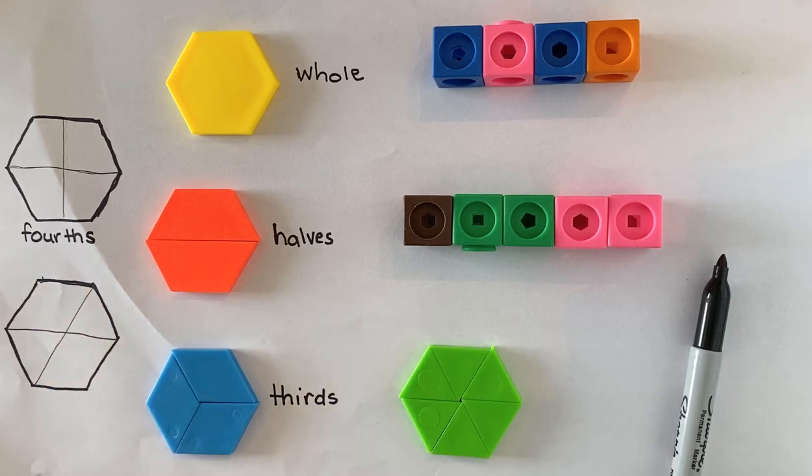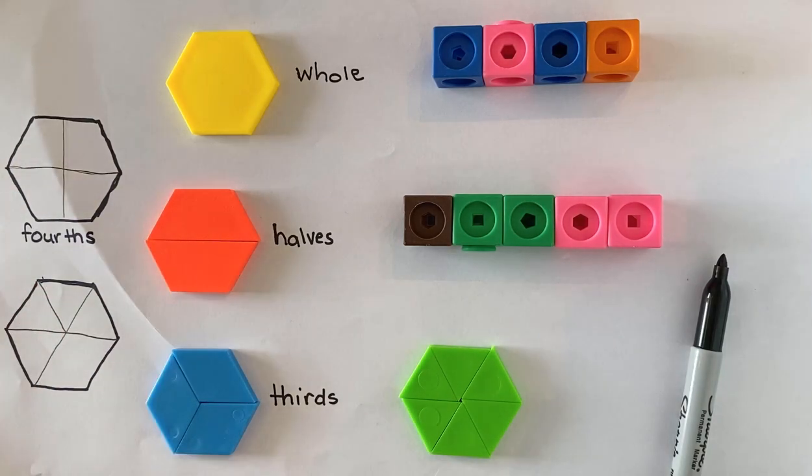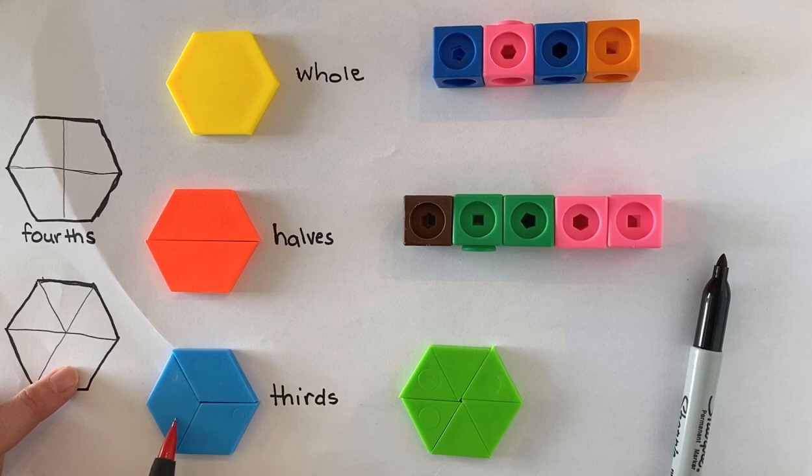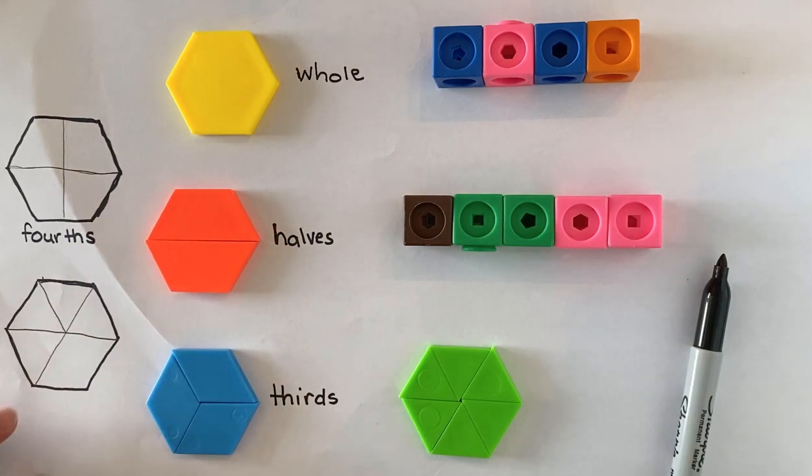Is there any way to draw a line that's going to give me only five pieces? Are those equal parts? This one looks really like a triangle and this one looks like one of these diamond shapes. So are those equal parts? No. So can I split one of these whole hexagons into fifths, five equal parts? The answer would be no.